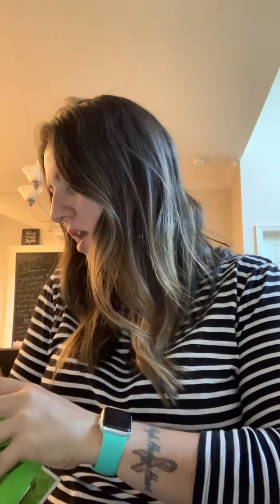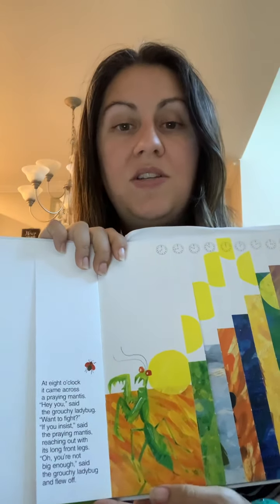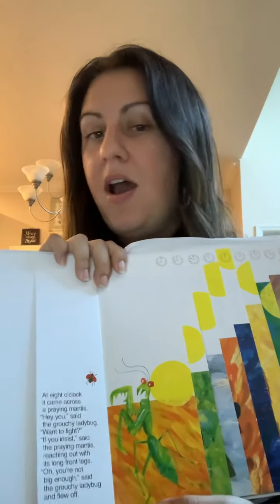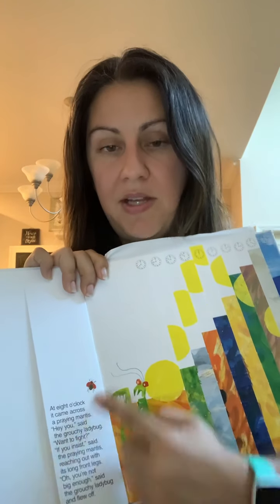So if I were doing this book as an activity, I would have a pre-production student. A question or cue that I would give them would be to ask them, show me, or which of these. So in this situation, I could find a page where there are two distinct characters. So I could tell my student, show me the grouchy ladybug, or which of these is the grouchy ladybug. I could get a point or a gesture. As long as the student acknowledges, that would be an appropriate response.